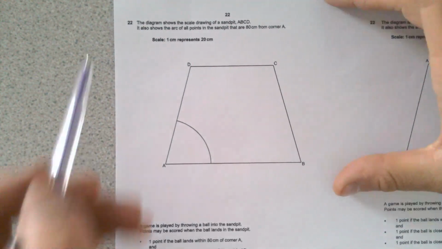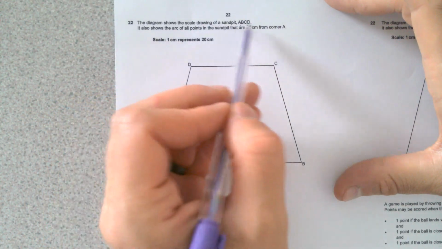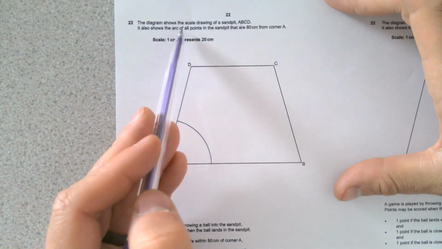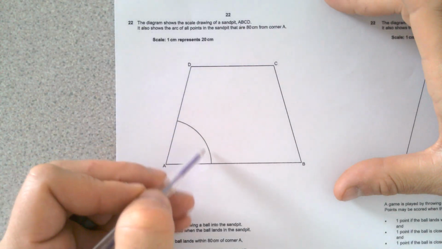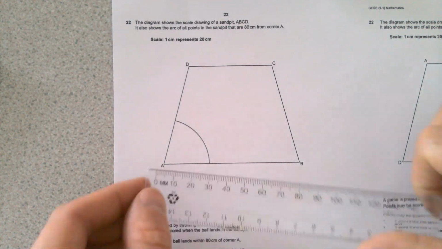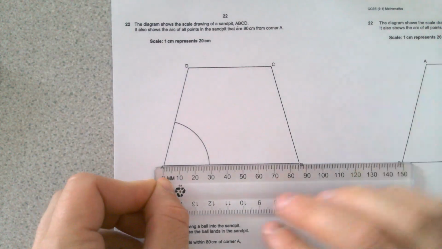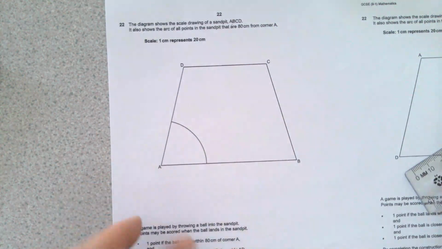So the diagram shows the scale drawing of a sandpit, ABC. So we're in the sand. It has an arc for all the points in the sandpit that are 80 centimeters from the corner. Okay, so if we measure that first of all with a ruler, what we can do is just change the scale if we need to, because in theory this will be maybe 4. No, the scale's even more out. Right, I'll press ahead anyway.